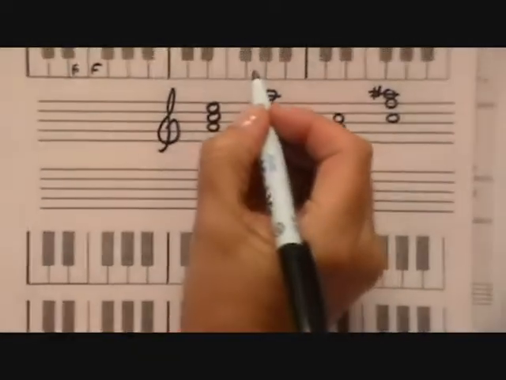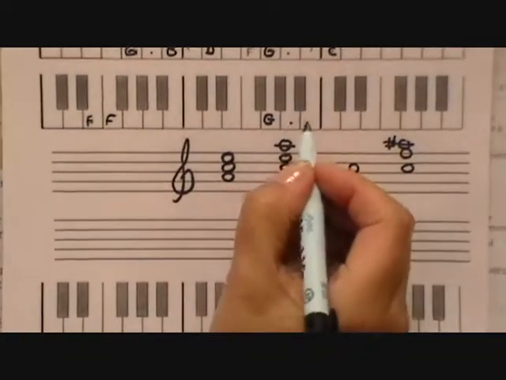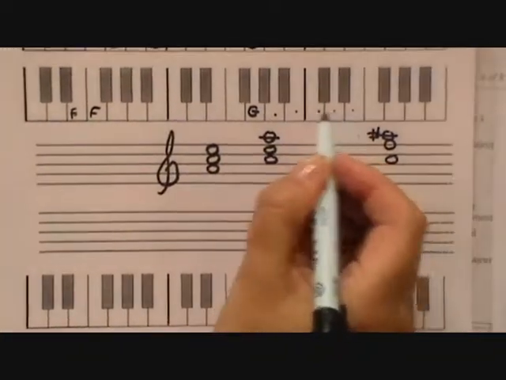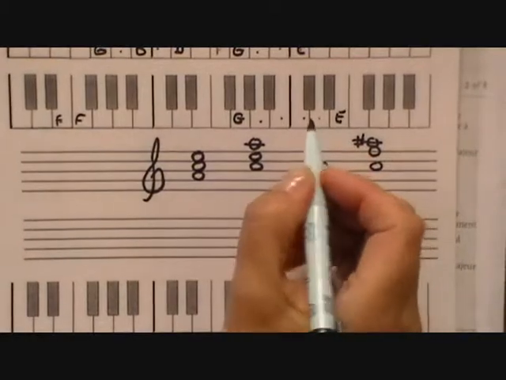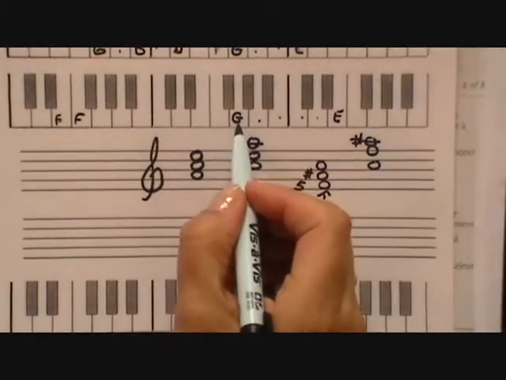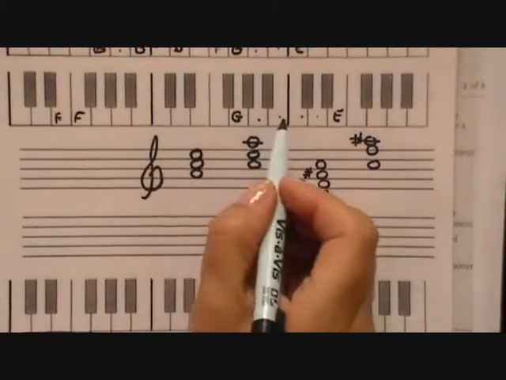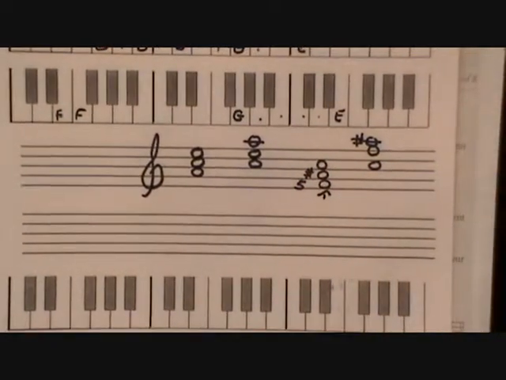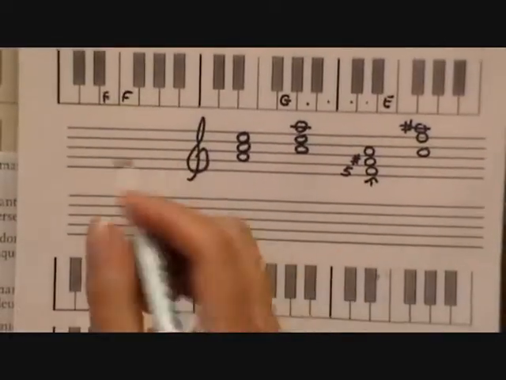So here's G, 1, 2, 3, 4, 5, 6. It would start on an E. Remember, always count the first note because that's the tonic. 1, 2, 3, 4, 5, 6. So we're going to start this on an E. And they want it in first inversion.